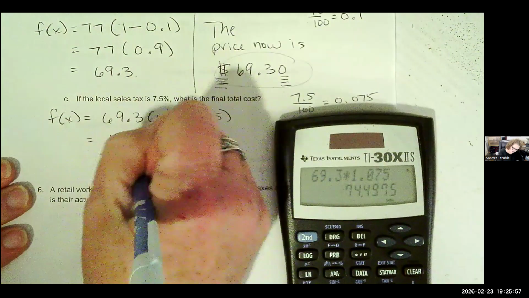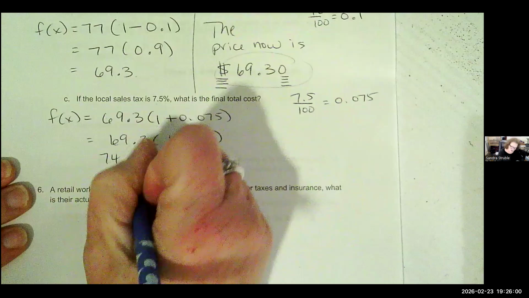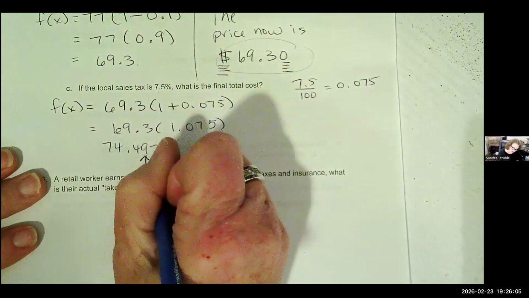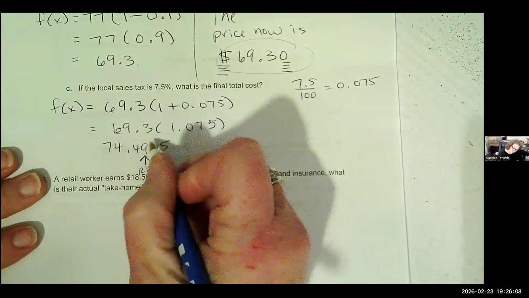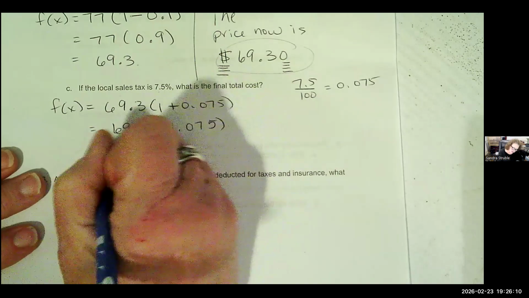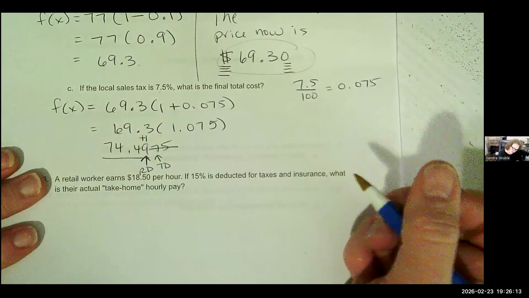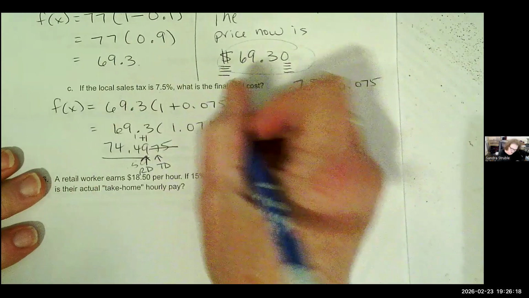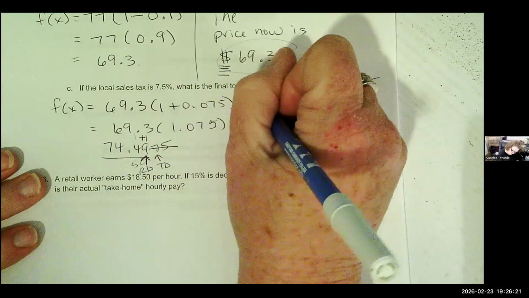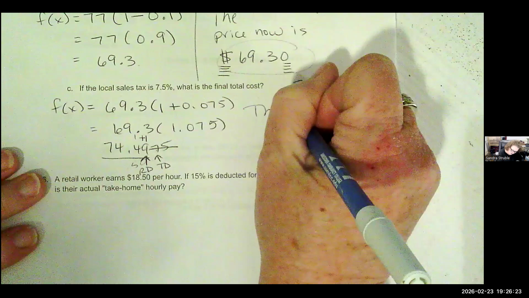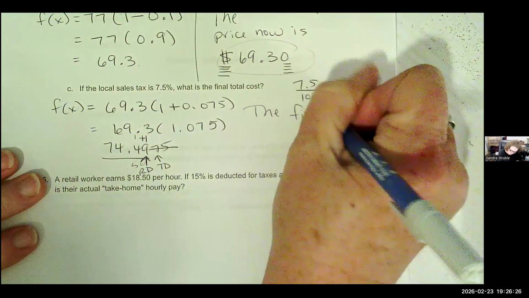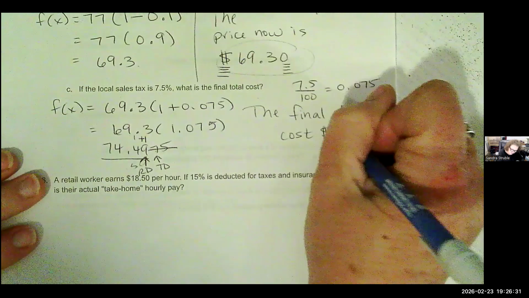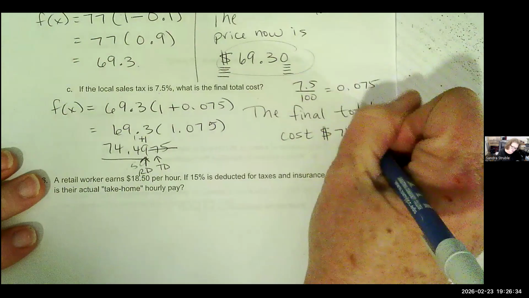Now we have to round to the second decimal place because it's money. So that's my rounding digit. The 7 is my test digit. Because it is greater than 5, I add 1 to my rounding digit and these go away. So this becomes a 0, carried 5, and $74.50. So the final total cost, you can use those words, is, was, will be, don't forget your dollar sign, $74.50. Always go to that second decimal place.